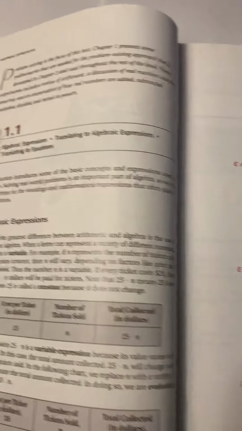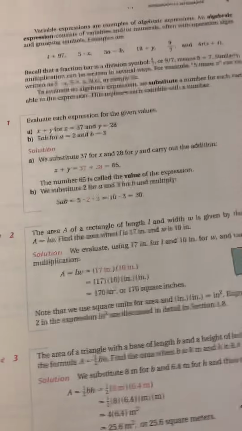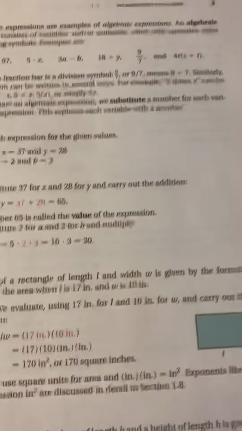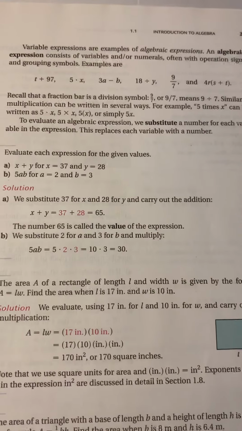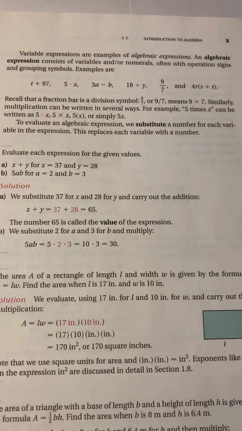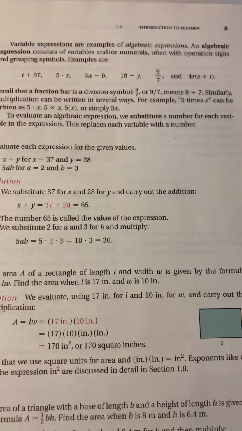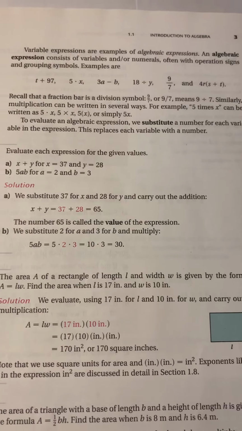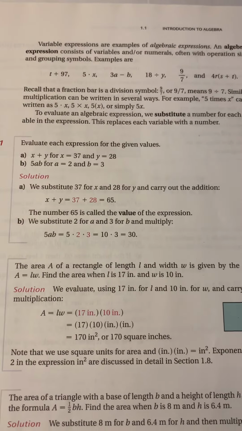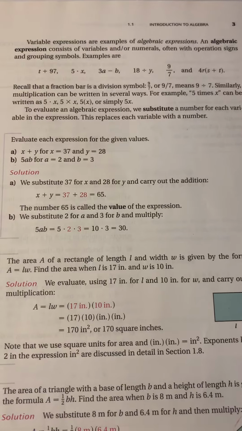Okay, now we're moving on to the next page. What else do we see here? Algebraic expression. It says variable expressions are examples of algebraic expressions.